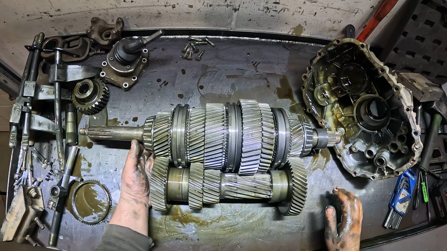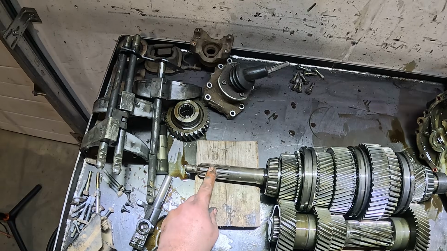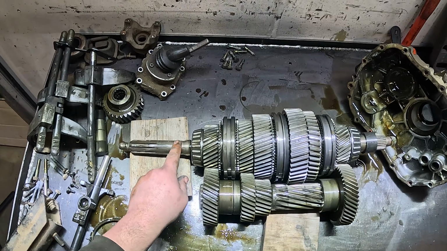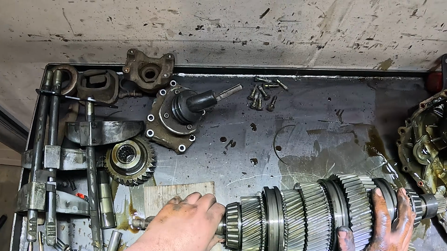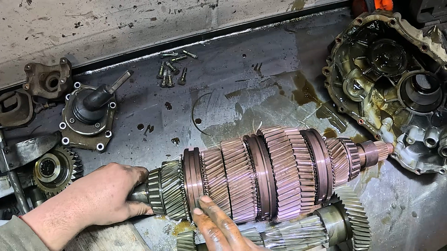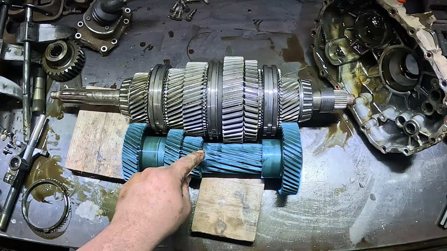How power flows through a transmission. Your engine is connected to the input shaft via the clutch splines. It is spinning when the clutch is released. Power flows through here, and you'll note the bearing inside here lets this spin freely from the rest of this shaft here, right? Power is flowing from here down to the counter shaft.